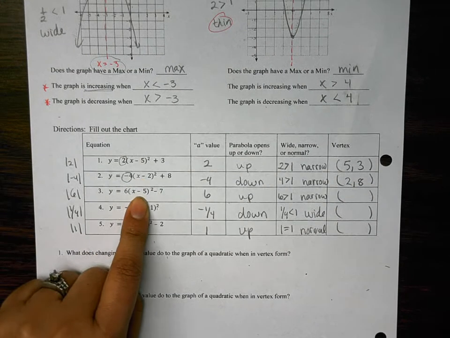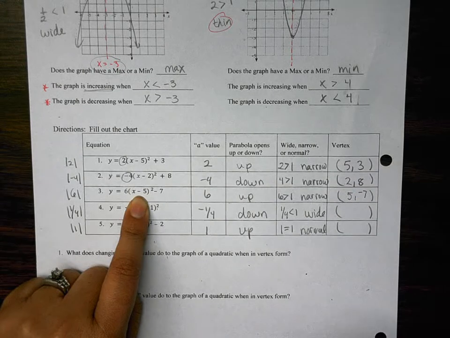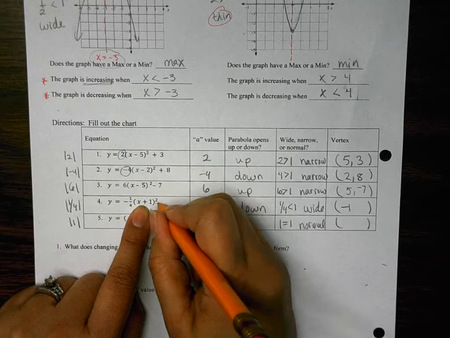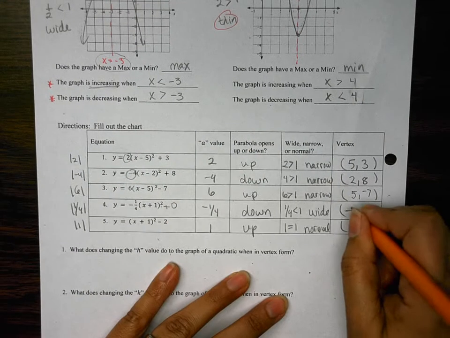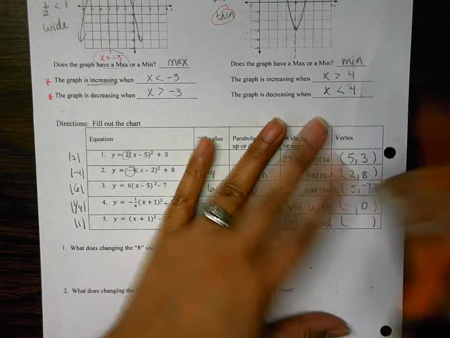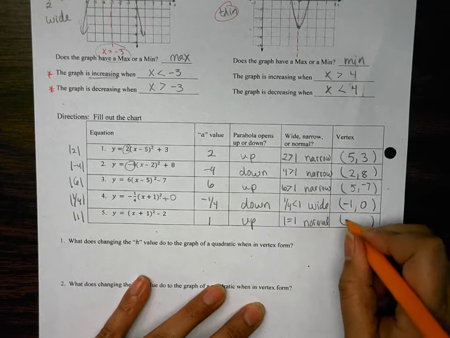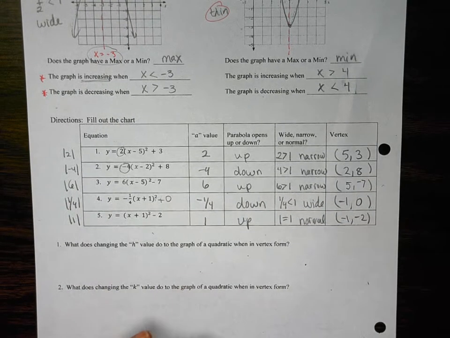This one? 5 and negative 7. Remember, opposite, same. This one's a little tricky. Negative 3, comma, what's out here? Don't say 1. 0. Negative 1, comma, 0. And then the last one is negative 1, what? Negative 2, 4. Opposite of the inside, outside stays the same.